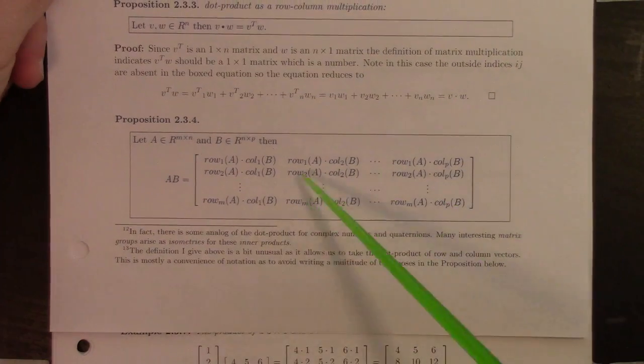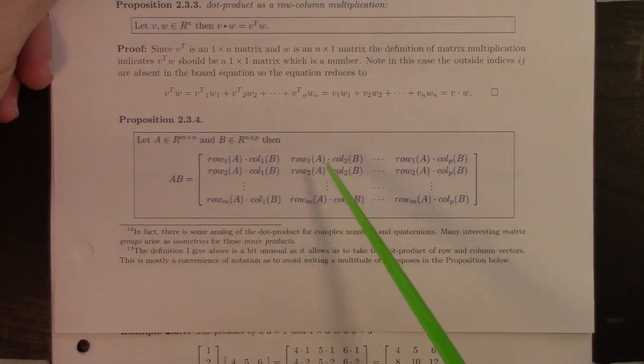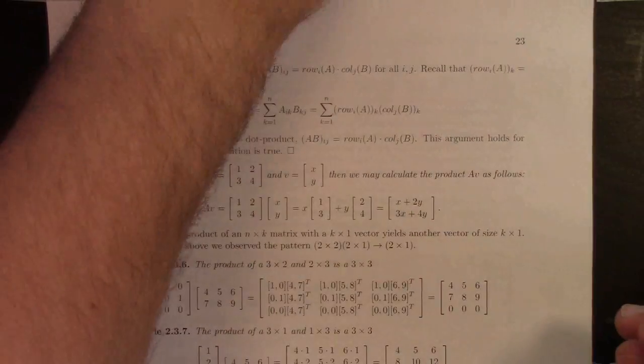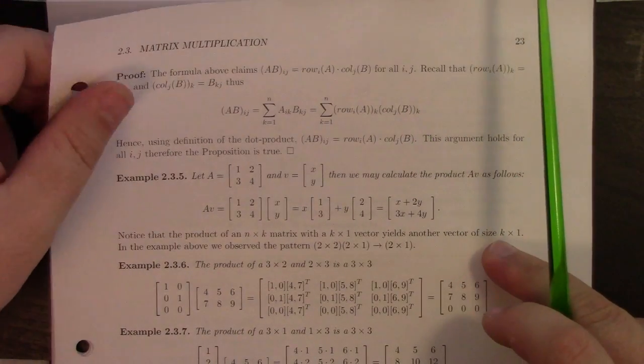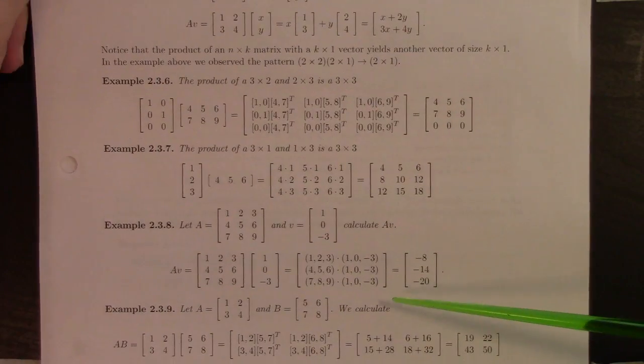I mentioned this, that the product of two matrices can be looked at as a bunch of dot products of rows and columns like so. All right, we've done some of those. Here's the proof of that. I think I went through that in class already. I have a slew of examples here which you should look at, right?